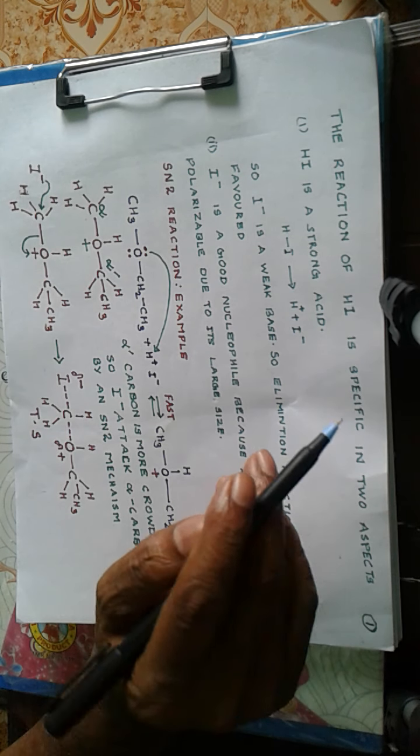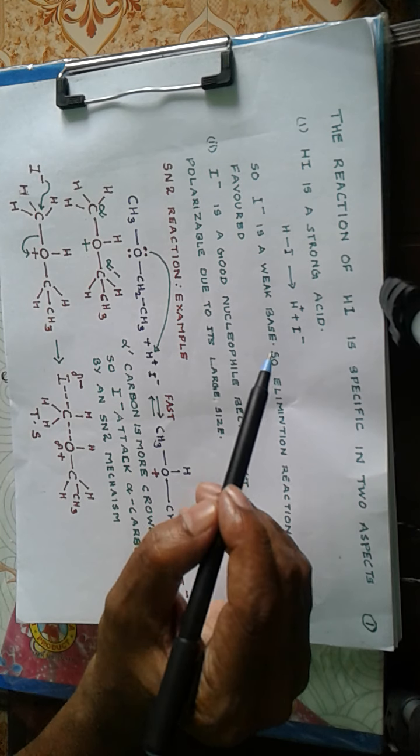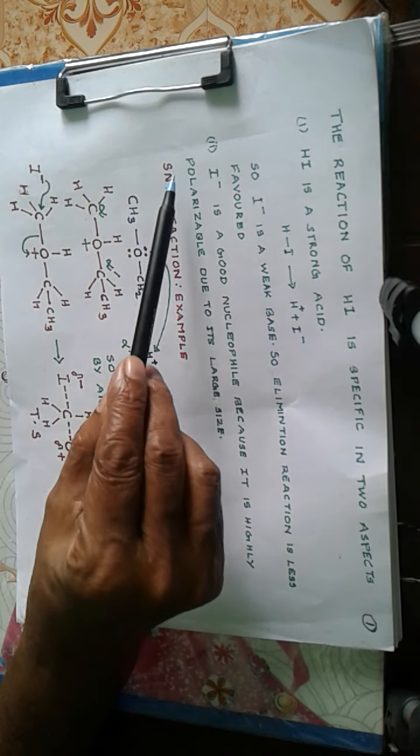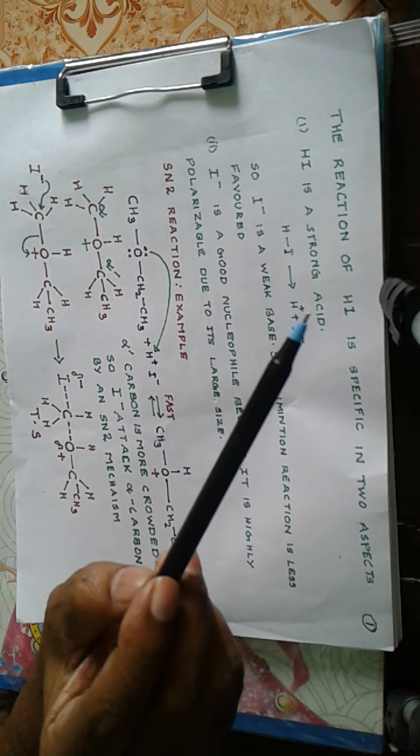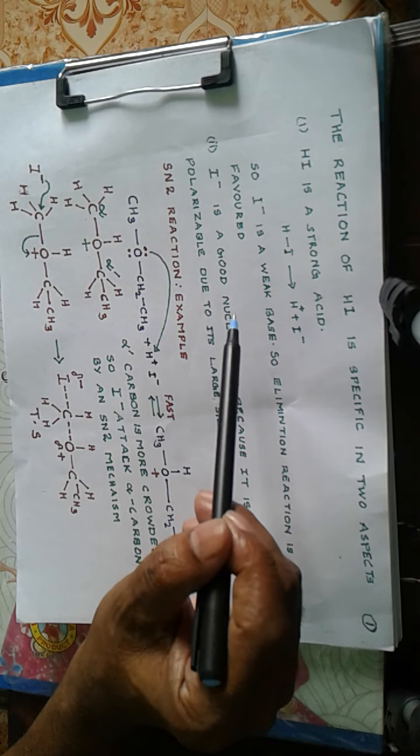So two important reasons: I minus is a weak base, so elimination is prevented, and I minus is a good nucleophile because it is highly polarizable. Hence it acts as a good nucleophile. Now the dissociation of ethers by hydroiodic acid can occur by either SN2 mechanism or SN1 mechanism.